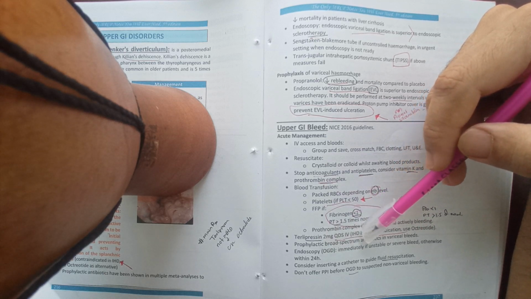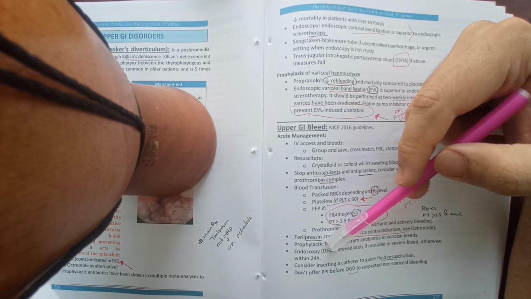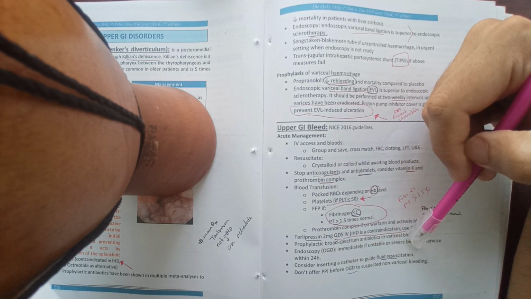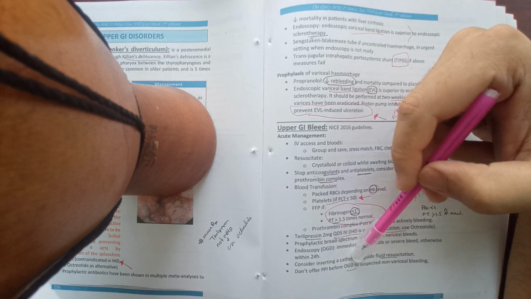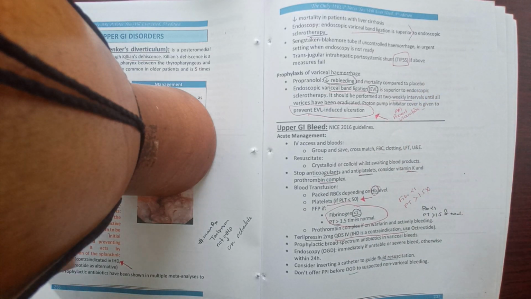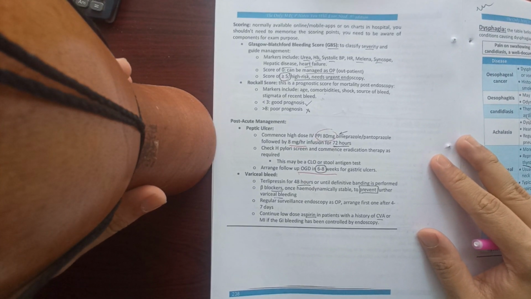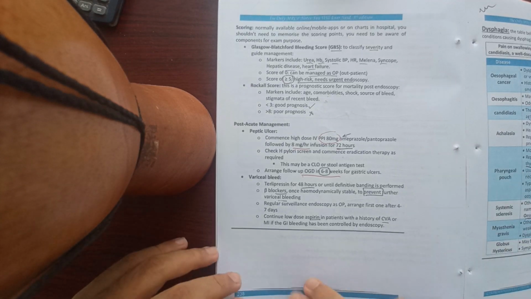Prophylactic broad-spectrum antibiotics in variceal bleeds. Endoscopy immediately if unstable or severe bleed, otherwise within 24 hours. Consider inserting a catheter to guide fluid resuscitation. Don't offer PPI before OGD to suspected non-variceal bleeding. Okay, so this is not really followed everywhere. You always see patients getting PPI beforehand. Okay, scoring.